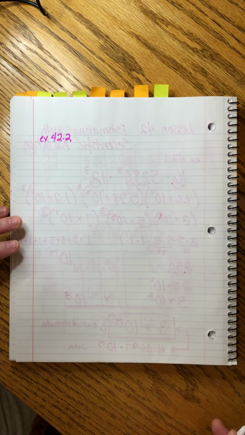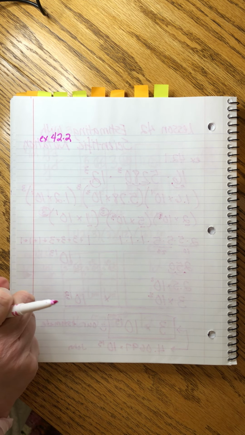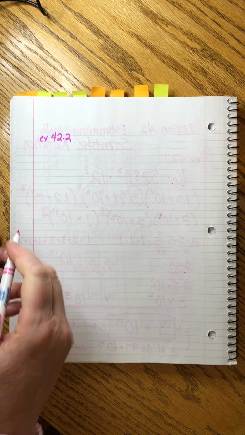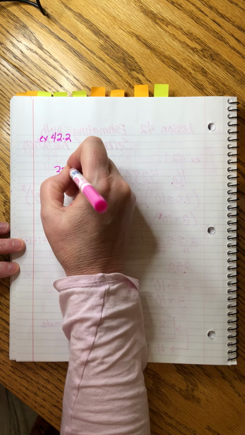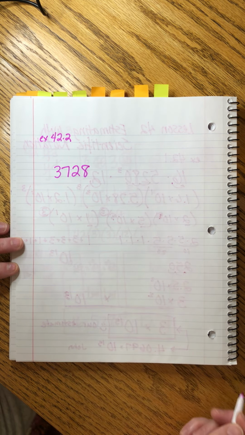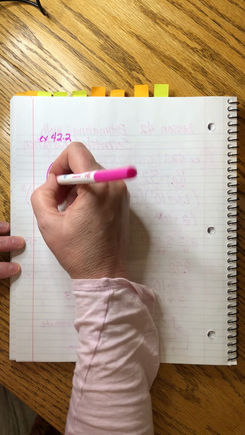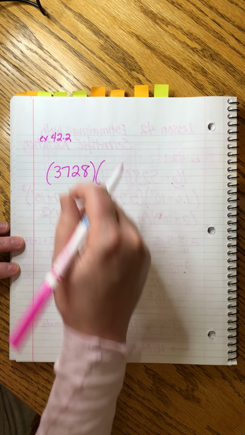42.2, ready? Use scientific notation to help estimate the answer to this problem. And what I'm gonna do is give myself room to work. So I've got room up above.